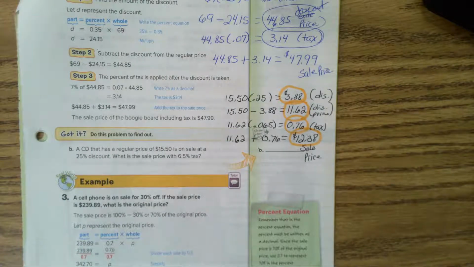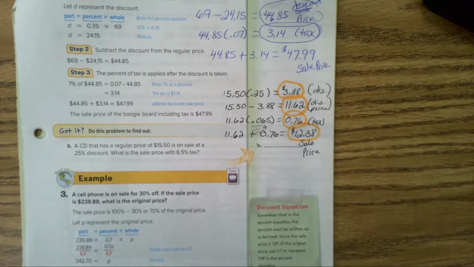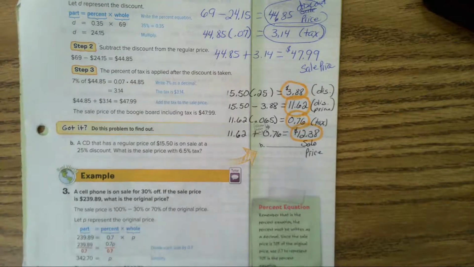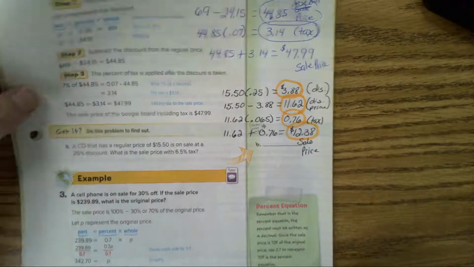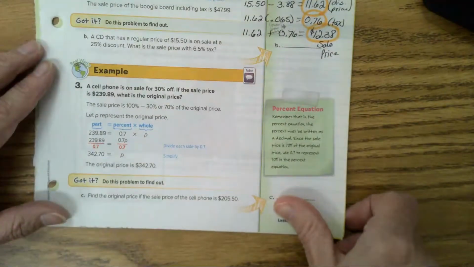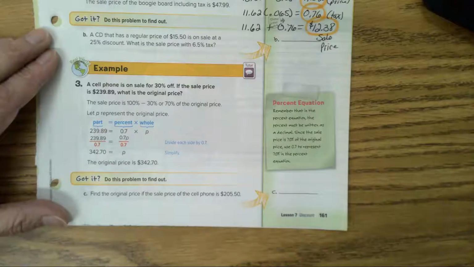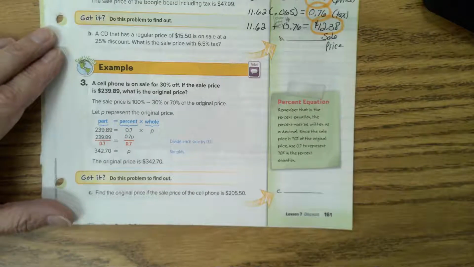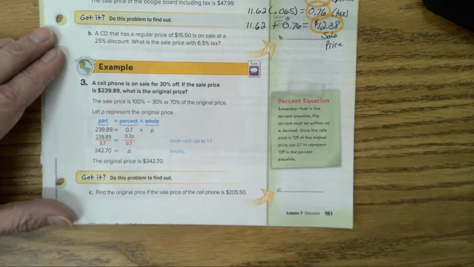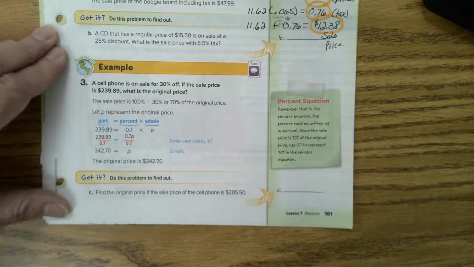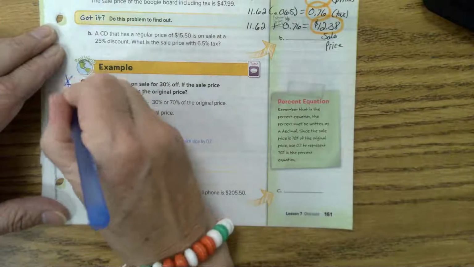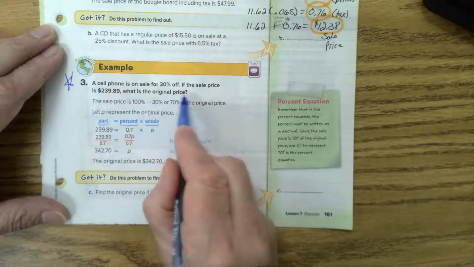Okay, now let's look at example number 3. Does everyone have all of this written down? Yes. Do you have this written down? Okay. Everything I have there you need to have on your paper. Number 3, a cell phone is on sale for 30% off. If the sale price is $239.99, ooh, we're going a bit harder. What is the original price?